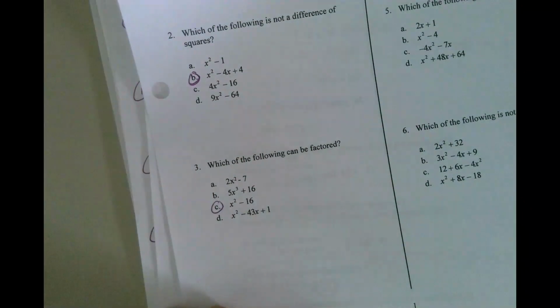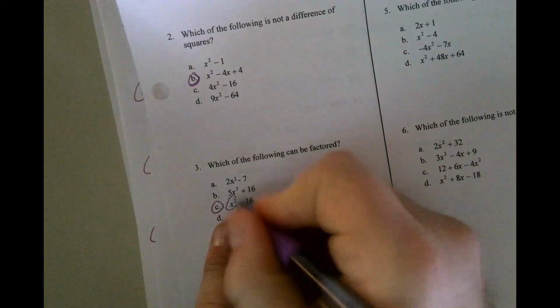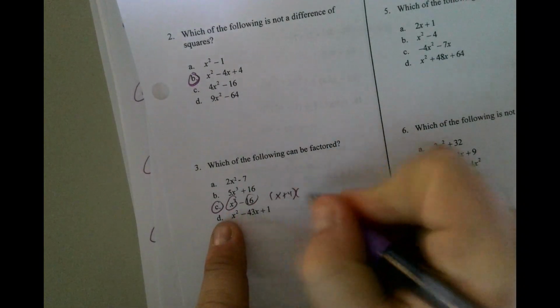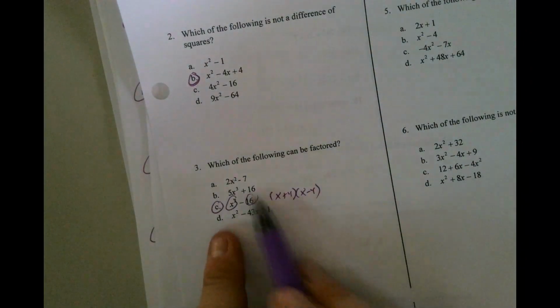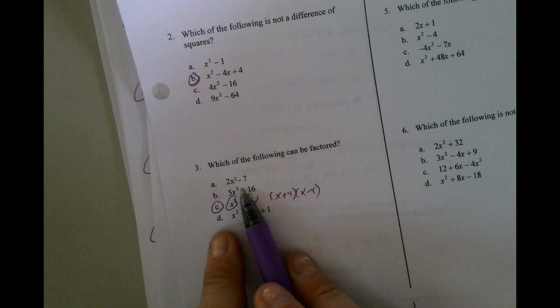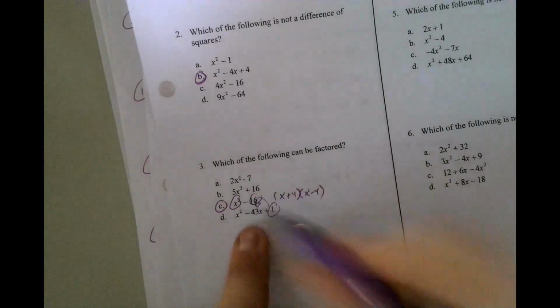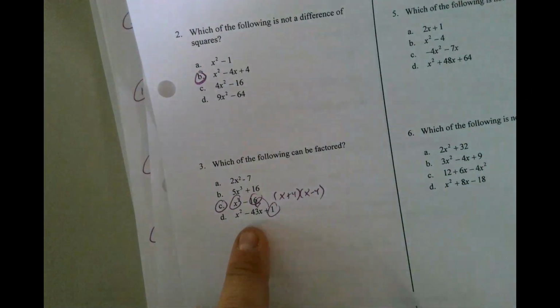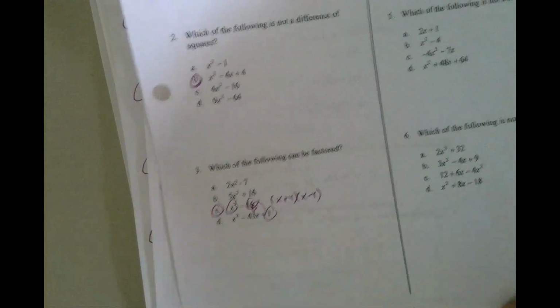Now, I want you guys to see why, though. Okay? So, looking at C, that's a difference of perfect squares, so that factors to (x plus 4)(x minus 4). Okay? Now, looking at A, can you do anything to that one? Is there a GCF you could pop out? No, right? What about B? No. And what about D? Yeah, that's a trinomial, but there's no factors of 1 that make 43 in the middle. So you can already recognize that C is the only one that's factorable. Okay? So these are important skills to talk about.